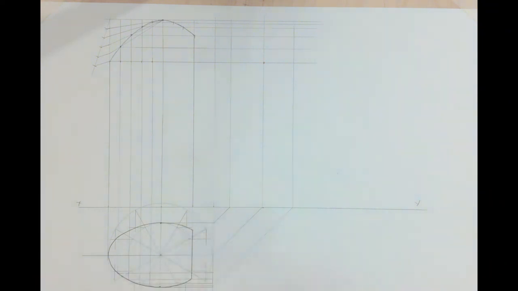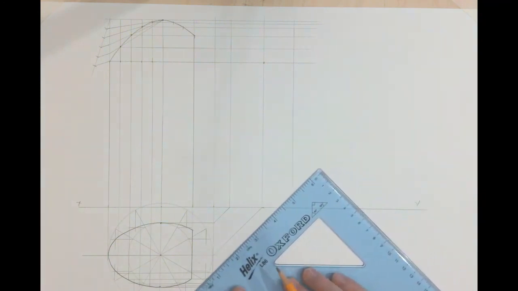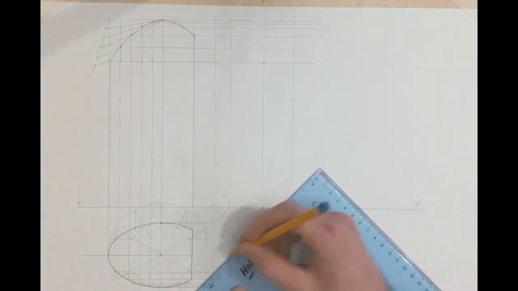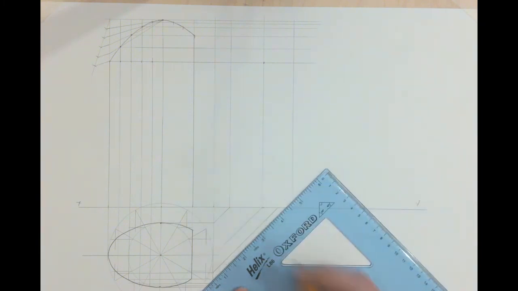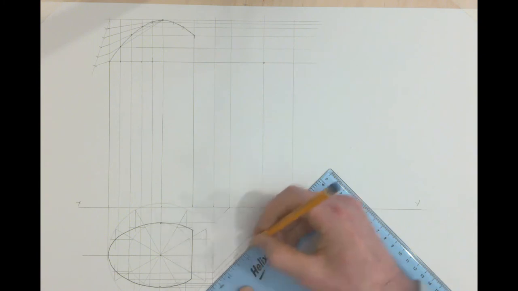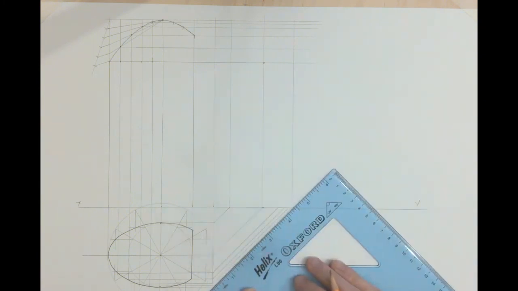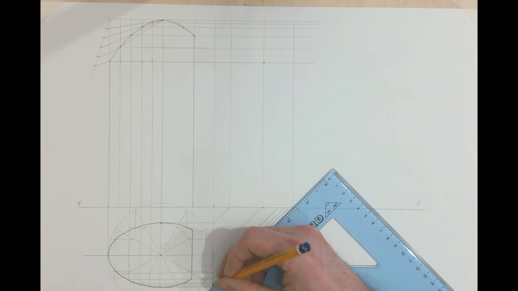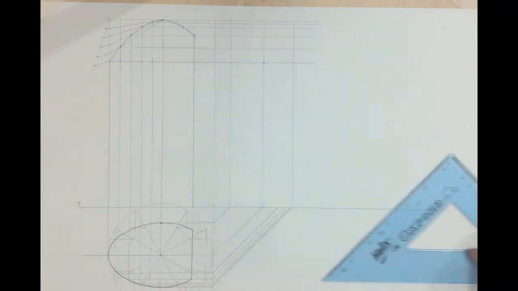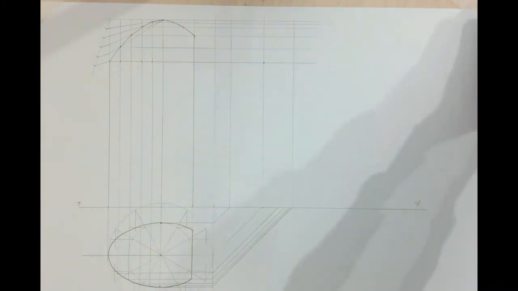Now if I do one side, I can just mirror them across because both are going to be the same. And that one's just in the middle. Okay, and then I'm going to bring them up to the end view.